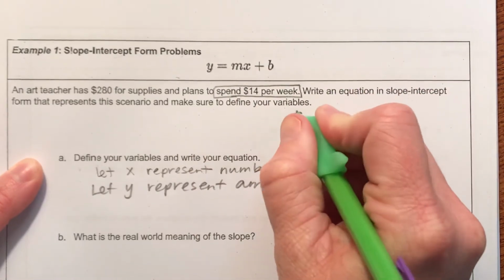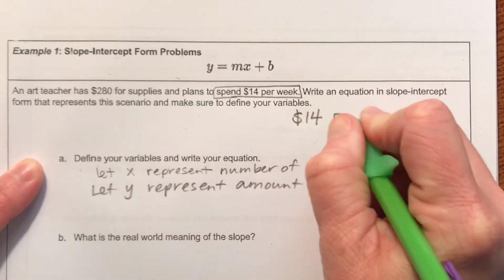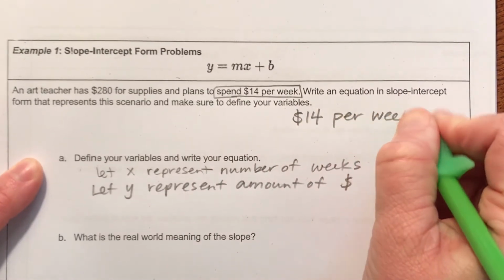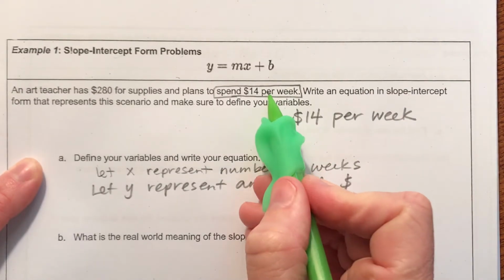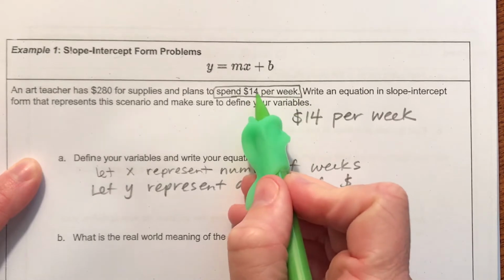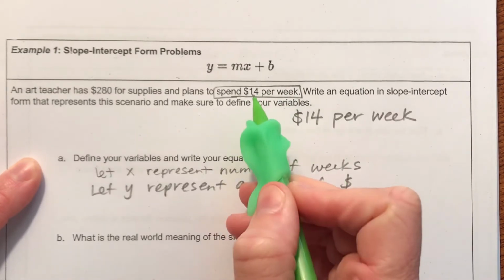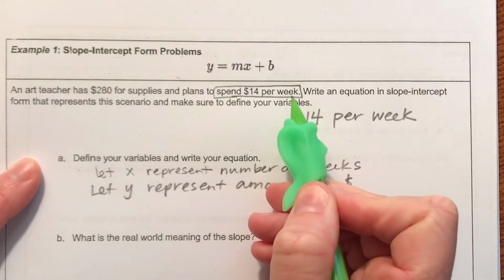When you see $14 per week, this represents your slope because it's giving you 2 units, and slope is a change in your y over your change in x.